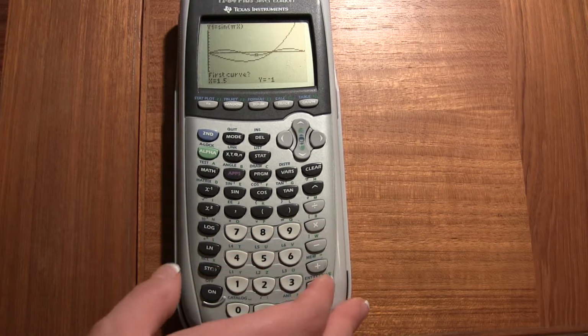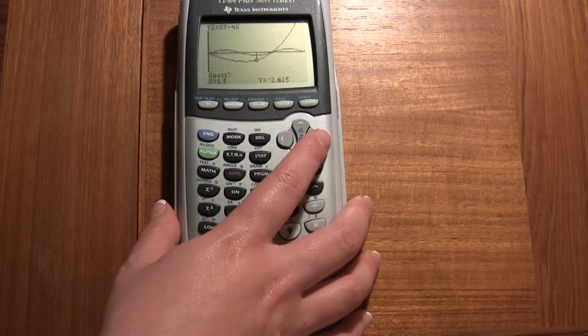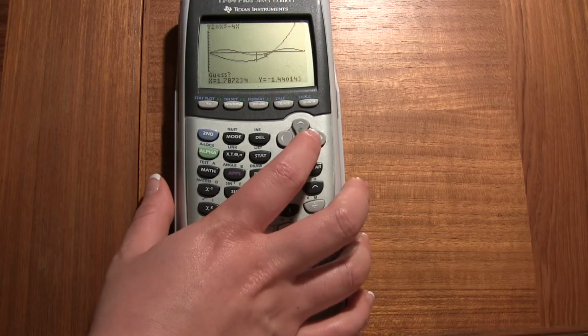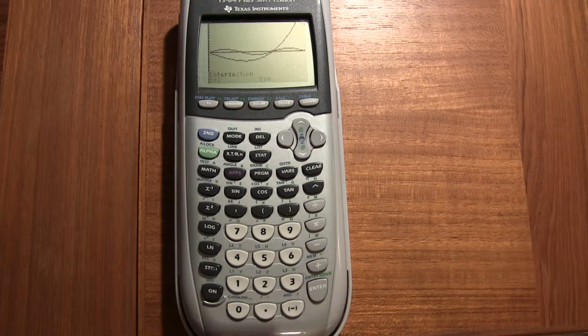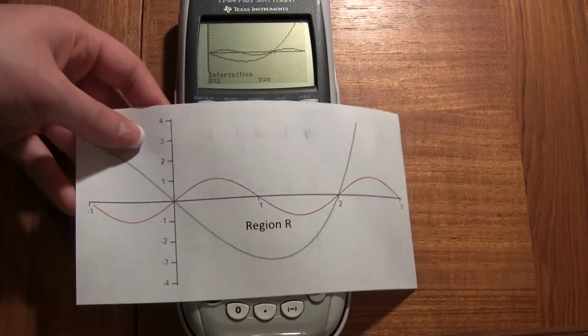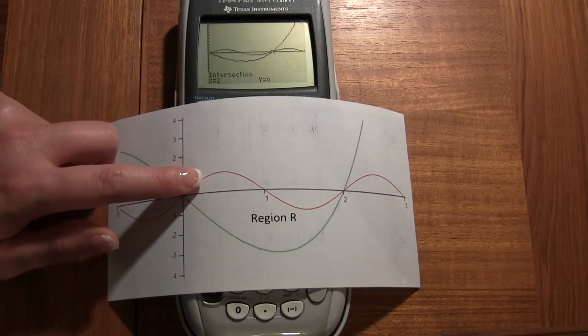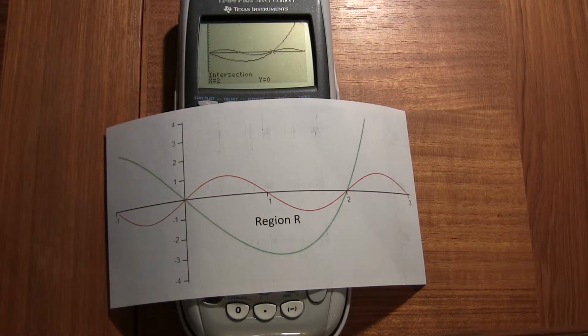Then you pick first curve and second curve. It doesn't matter which order, so first curve, second curve, and then we're going to do guess. Guess means you're going to get as close to the point where they cross, and you're going to press enter. So it's at 2, 0. That means that the section is enclosing the entire area. To make this graph a little easier to see, this is going to be the top curve and this is going to be the bottom curve. That'll be helpful later on in this tutorial.